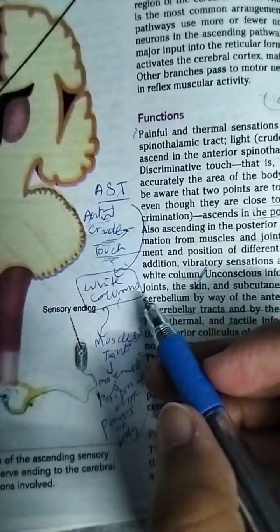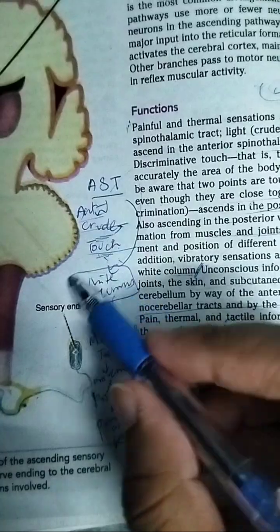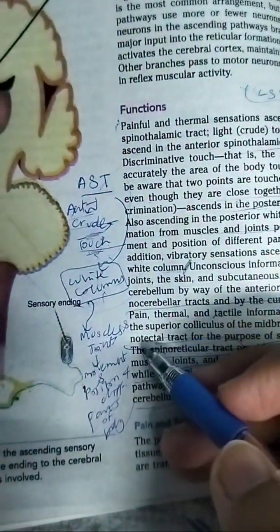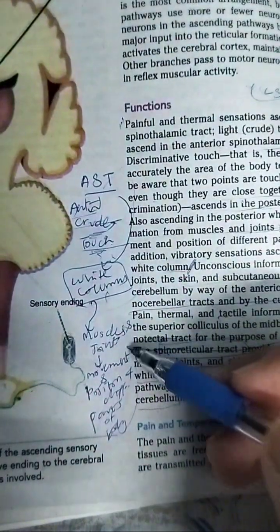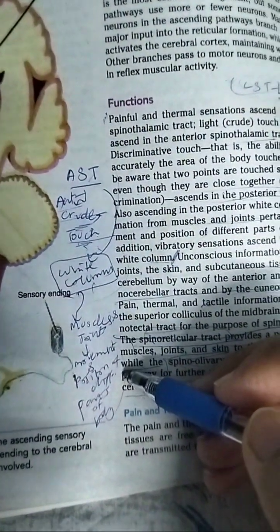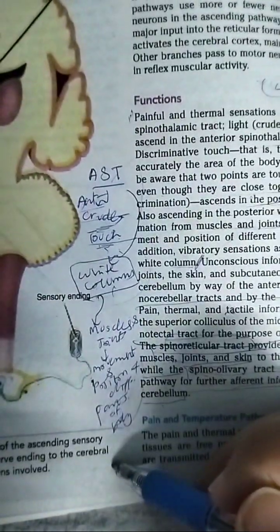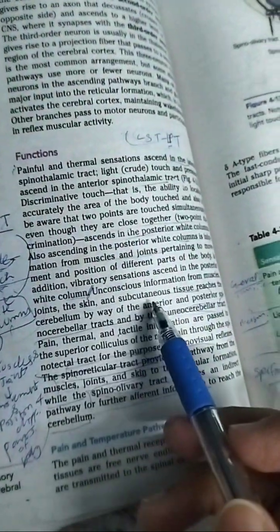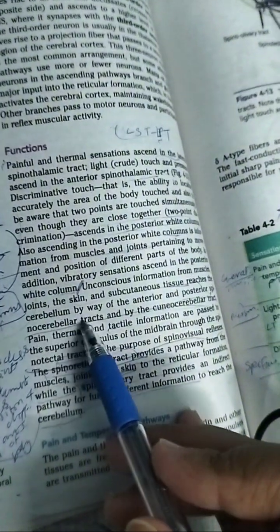If we talk about the sensations which are going to be conducted by the white columns, then they include the crude touch and the muscles and joints movement, as well as position of different parts of the body, as well as vibration. And what about the unconscious information? The unconscious information from muscles, joints, and the skin and the subcutaneous tissue is going to reach the cerebellum.